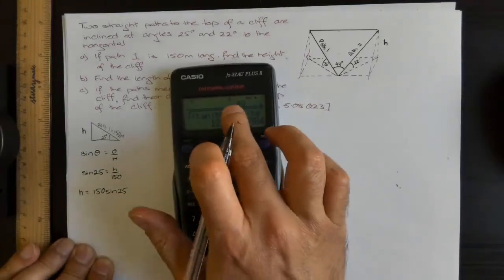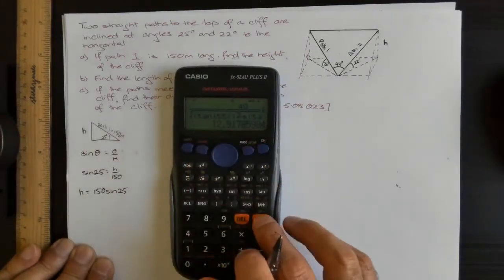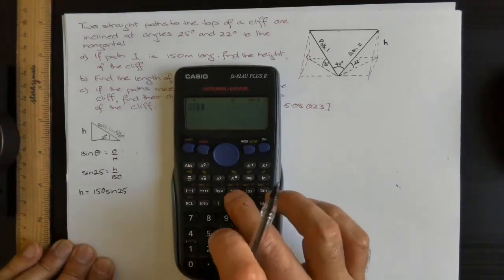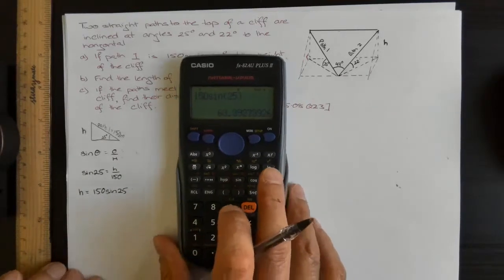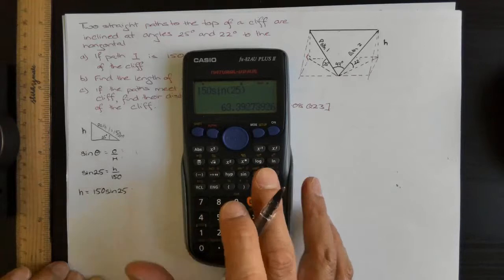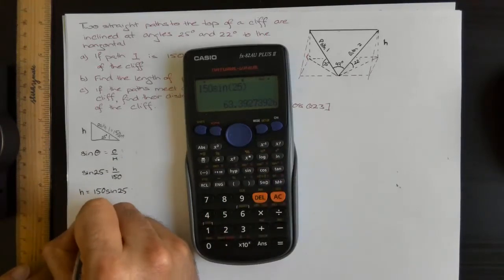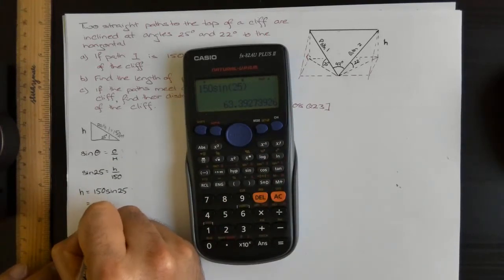Make sure your calculator is in degrees mode. And we press 150 sine 25. We get 63.39. Let's do it to the nearest meter. So let's say it's 63 meters.